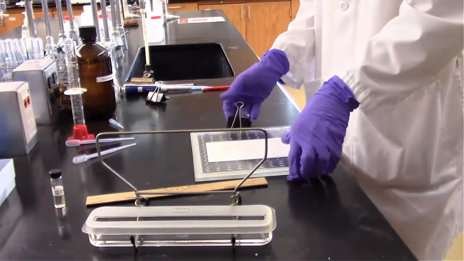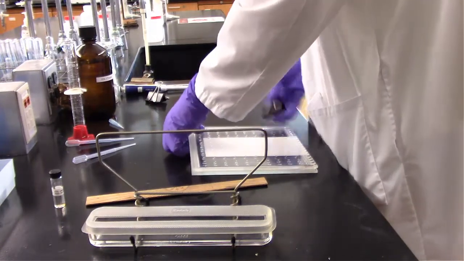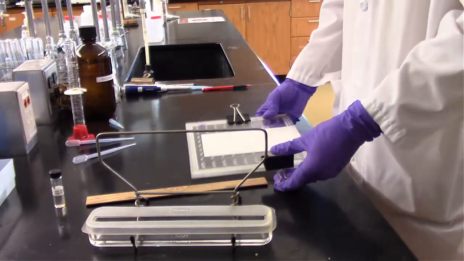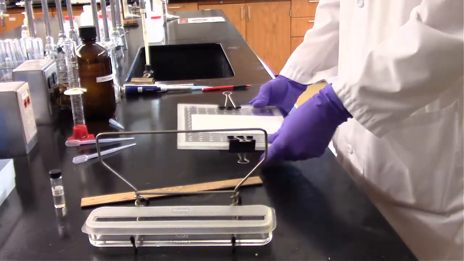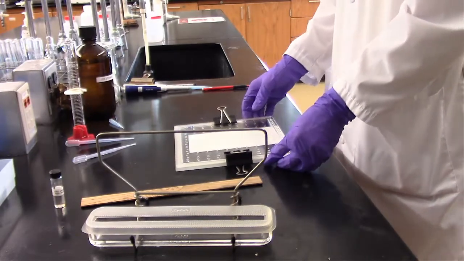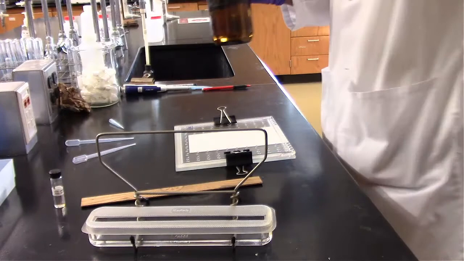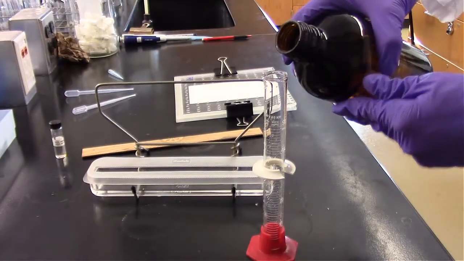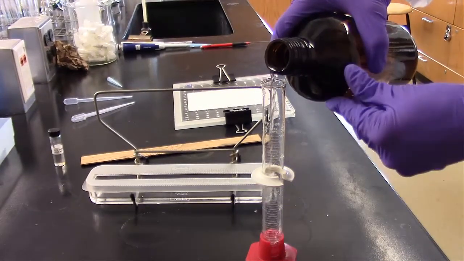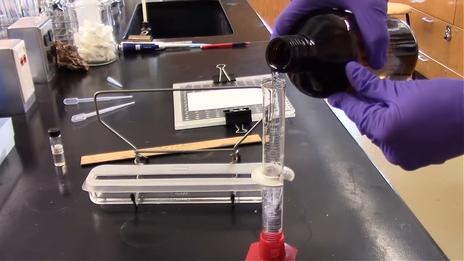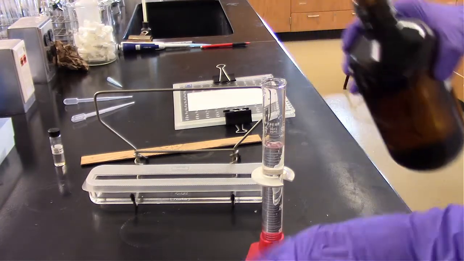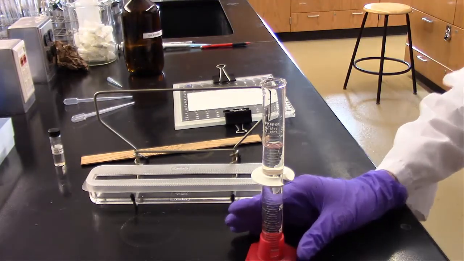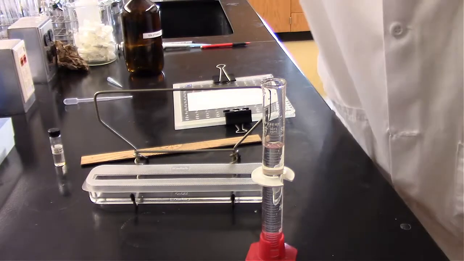So once we have that, then we can clip both sides of our plate. And then next we need to make our 9:1 ethanol to glacial acetic acid solution. So that's 45 milliliters of ethanol, and then we're going to add 5 milliliters of glacial acetic acid.